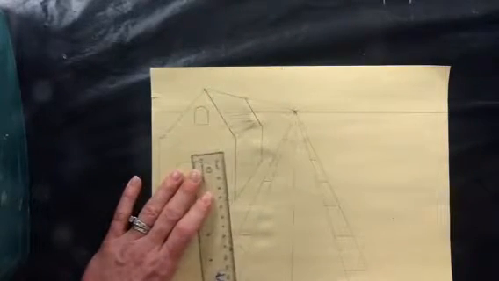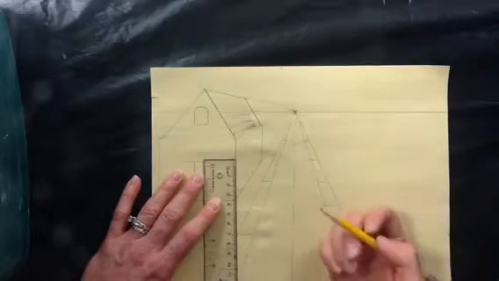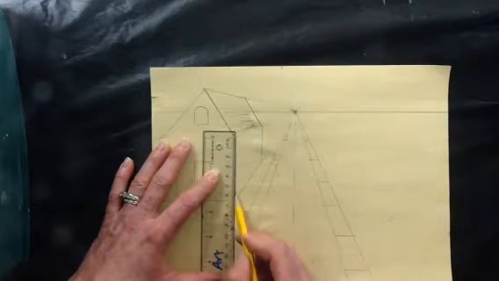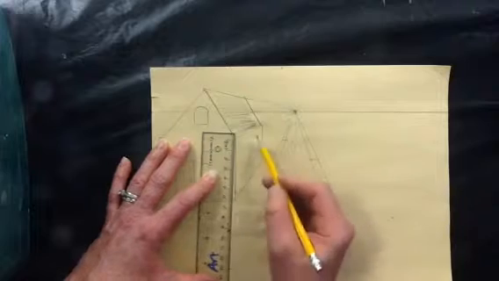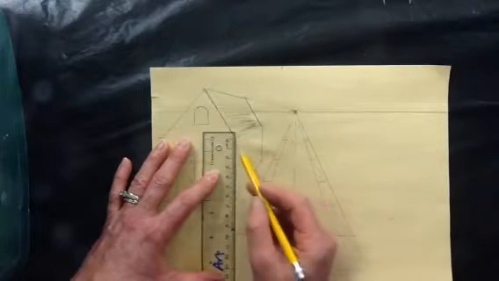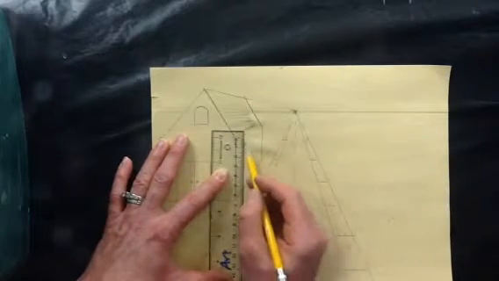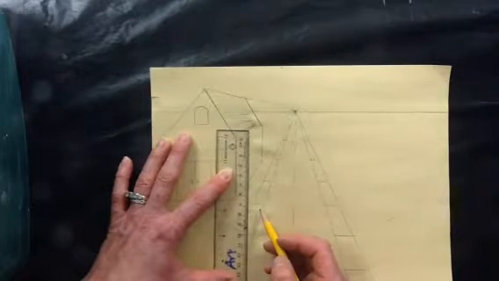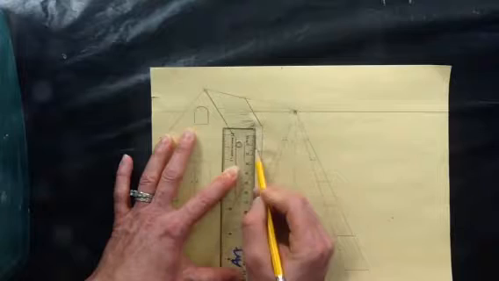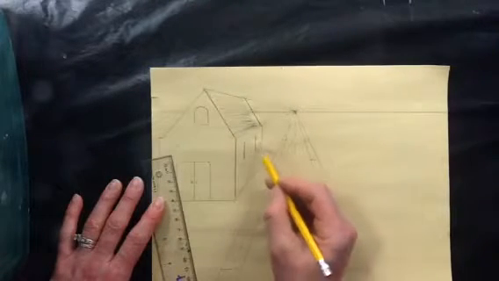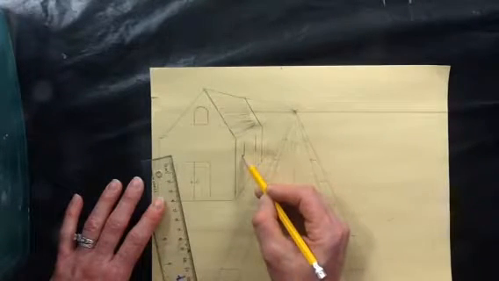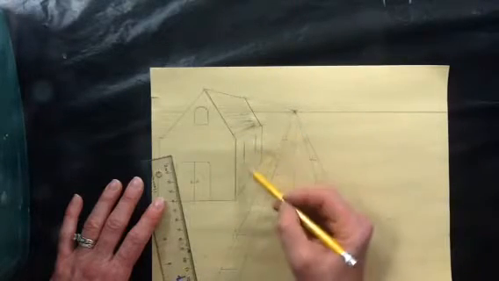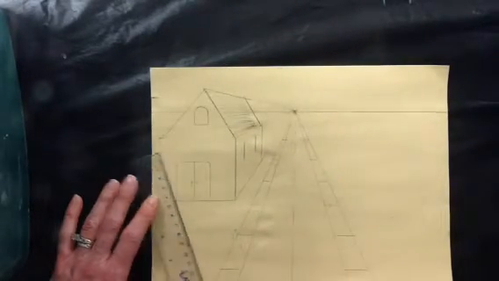So I'm going to add a little window. The sides of my window are parallel with the sides of my house. They're not going to cave in or go crooked. So I'm lining it up, sliding my ruler, and I'm going to put a line straight up and down here for the edge of my window, and I'm going to put another one back a little bit further. So here are my two parallel lines. The top of my window has to go to the vanishing point, and the bottom.